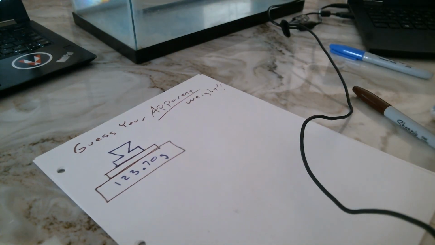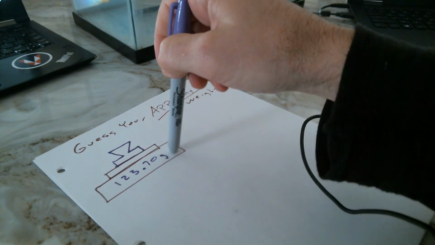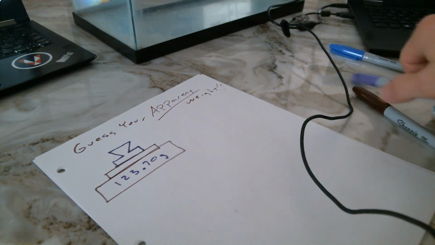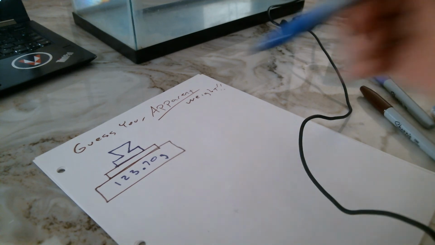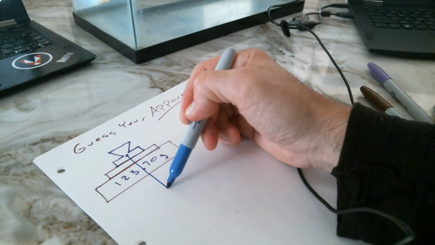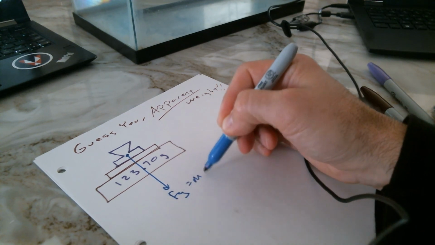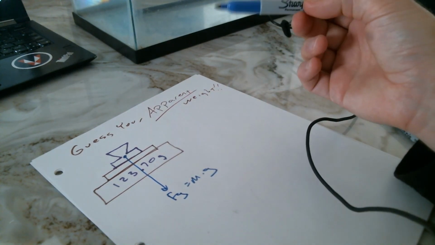First thing I will remind you, that is not a weight, that is a mass. So when I draw the arrows acting on this guy, boom, this is the force of gravity, which is m times g. Okay?